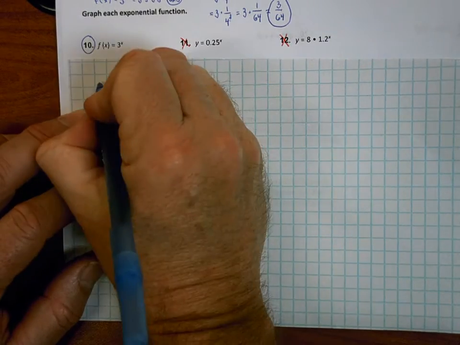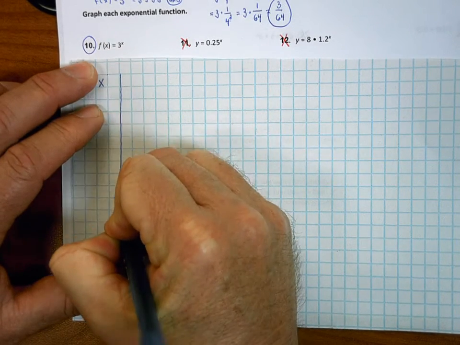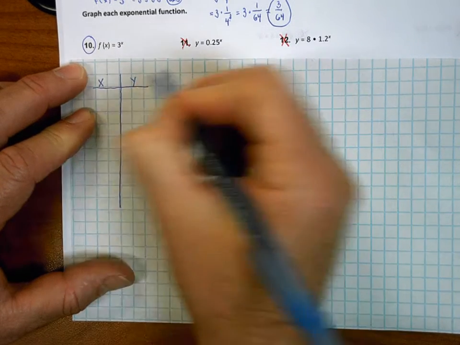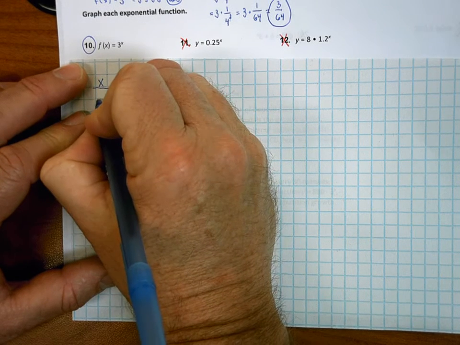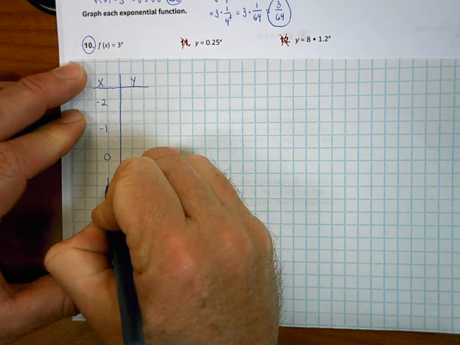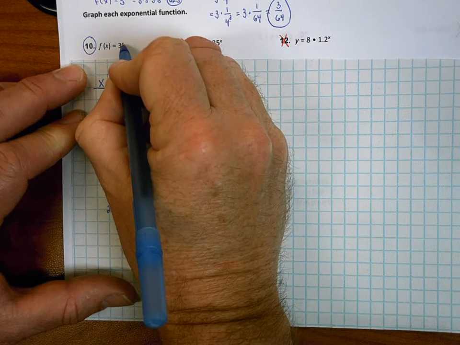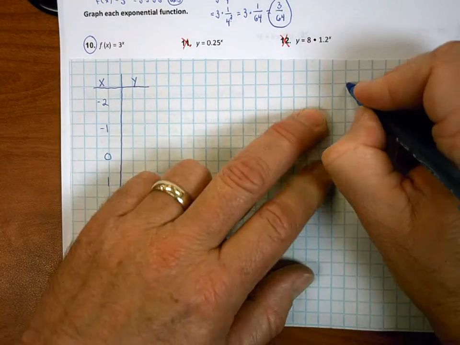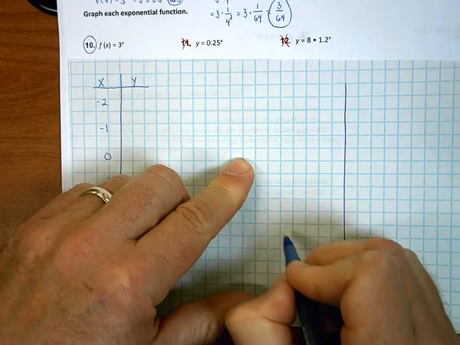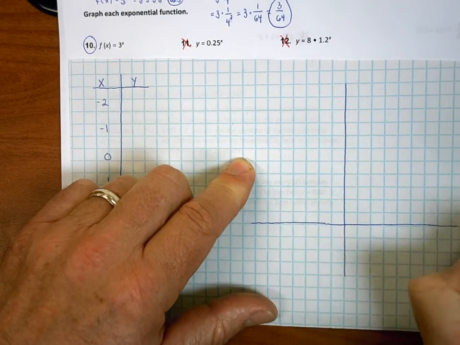And the first thing that you want to do is create a table. So you want to create a t-table or an xy table. And what we're going to do is pick some values for x. I'm going to pick 5 values for x: negative 2, negative 1, 0, 1, and 2. I'm going to substitute each one of those values into the equation or the function, and then I'm going to use the results to generate points that I'm going to plot on a graph over here, okay?